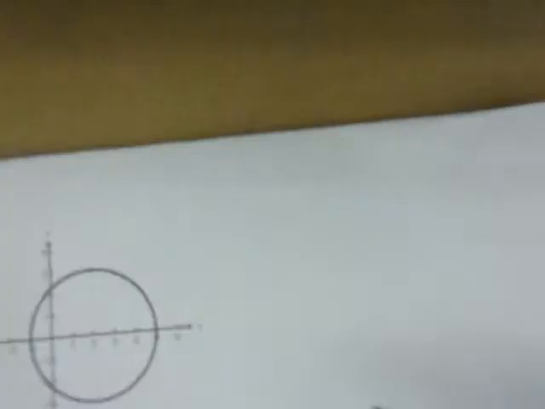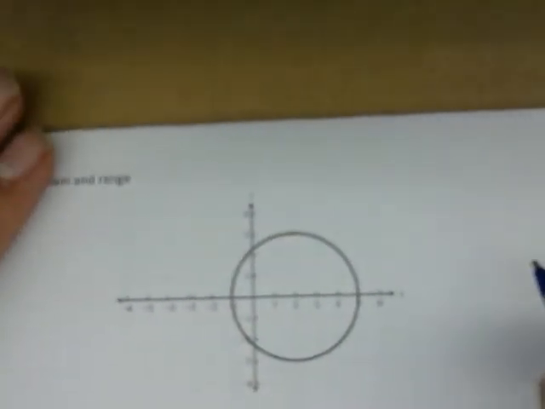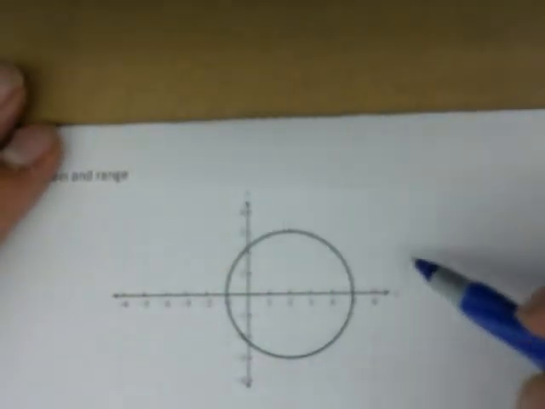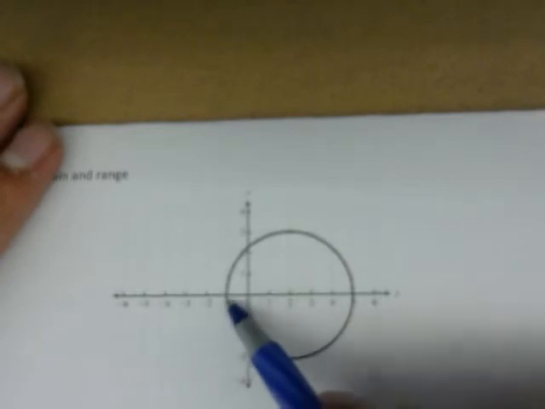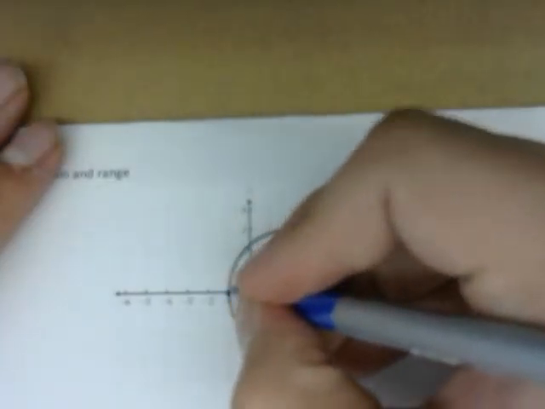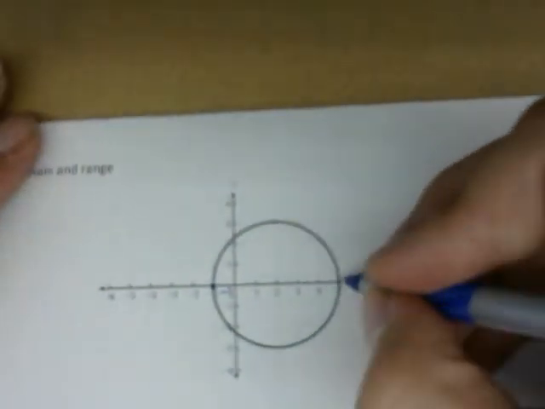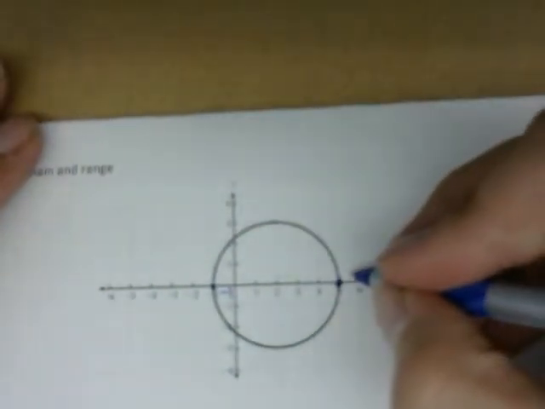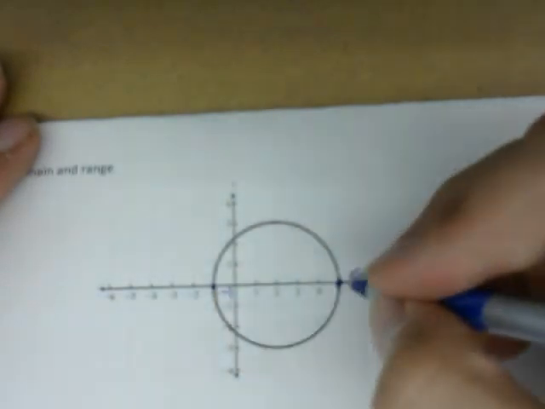Now, let's get into what's known as domain and range of just the graph itself. So we're going to be able to look at graphs and tell what the domain and range are. Remember, domain is x, range is y. If you look at your sheet, it's kind of hard to see, but I'll explain where we're at. This point right here is -1 on your x values. This point right here is 5 on your x values. So this is -1 to 5.